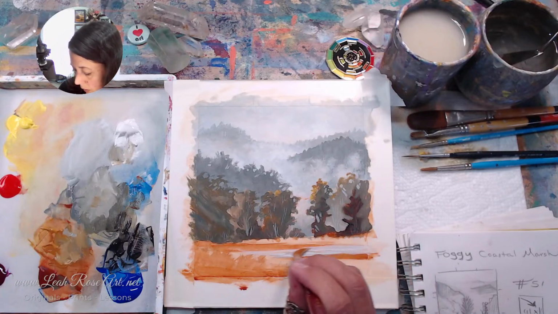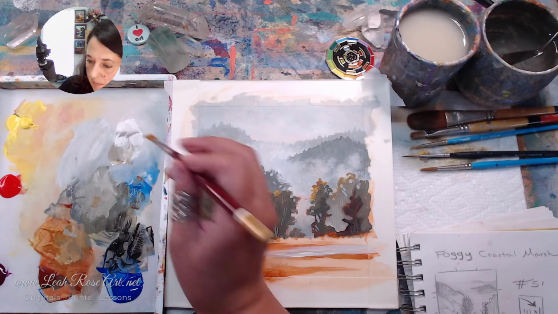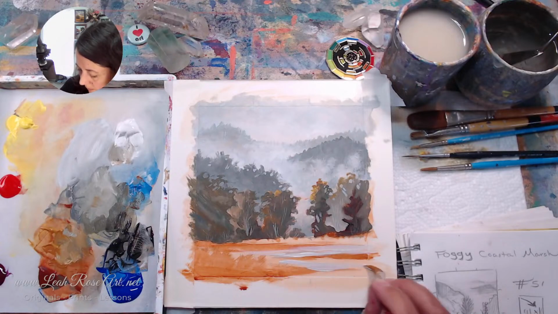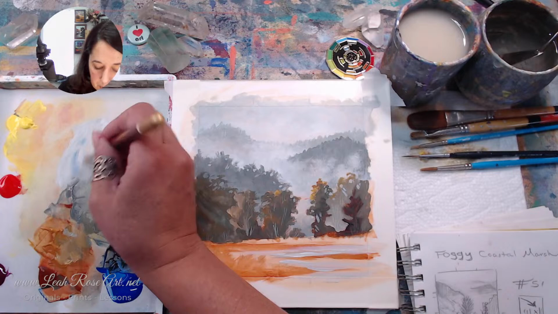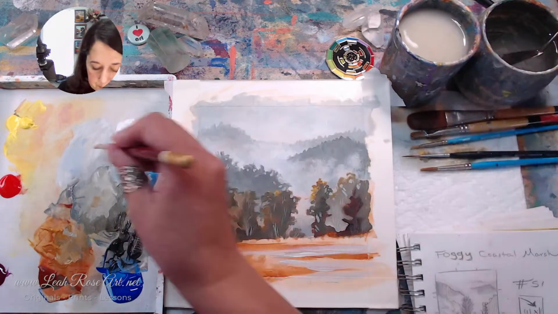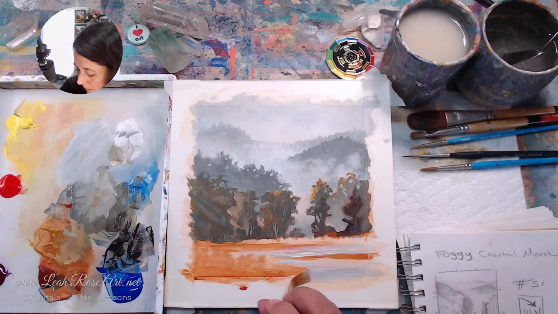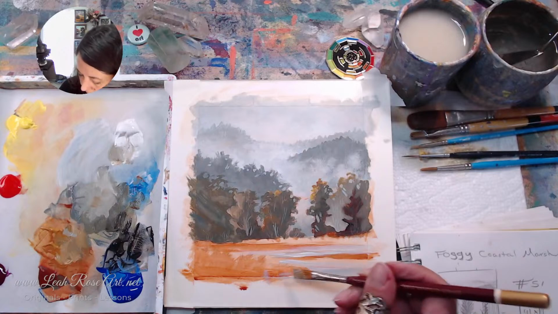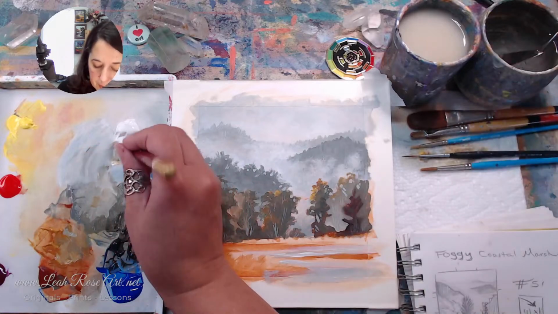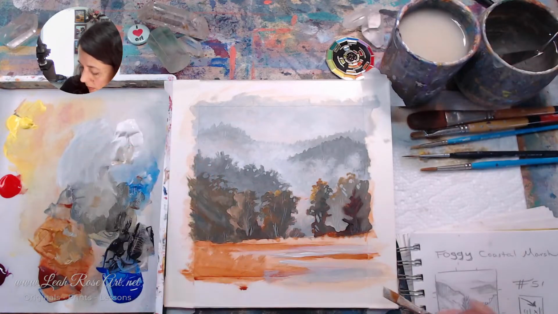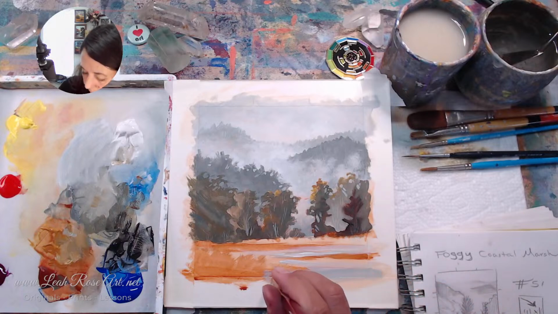Using big horizontal strokes for the water, and letting it get a little bit darker in the foreground corner. Adding a little bit more blue. It's okay to overlap the area that you plan on putting grass. So we'll just integrate the water into the seam.